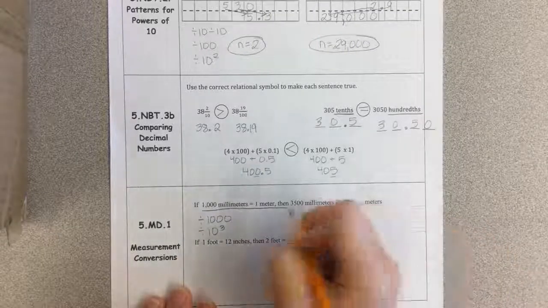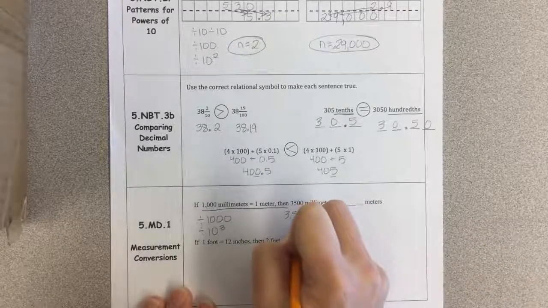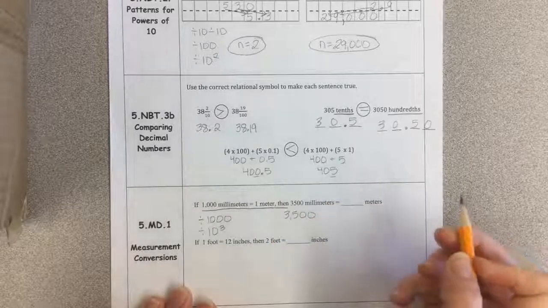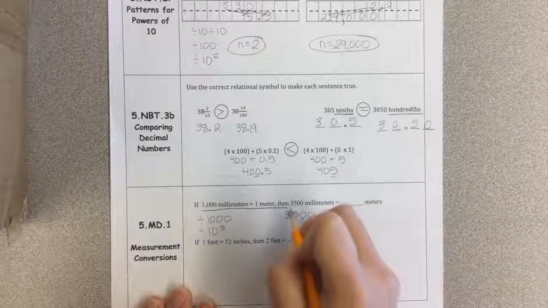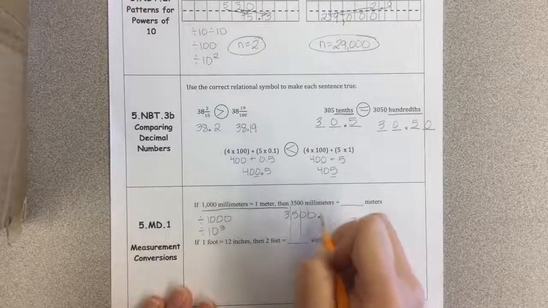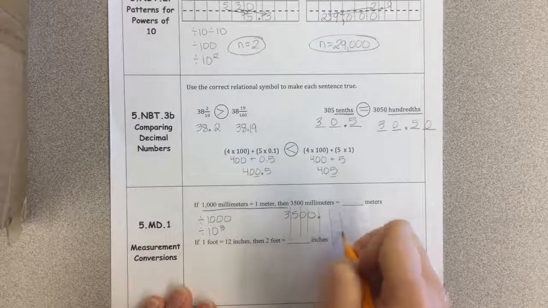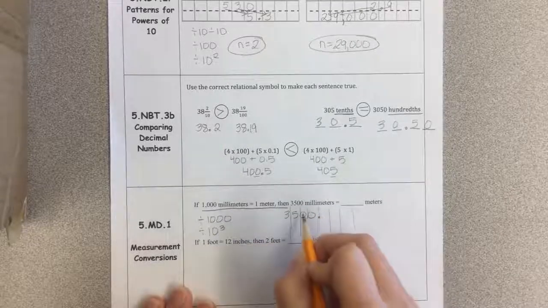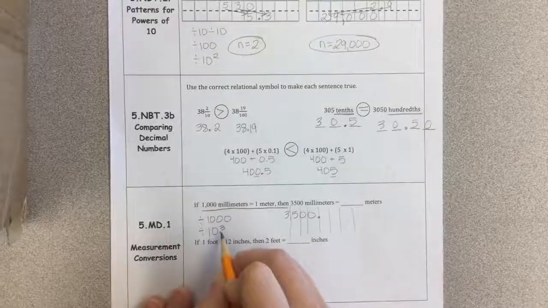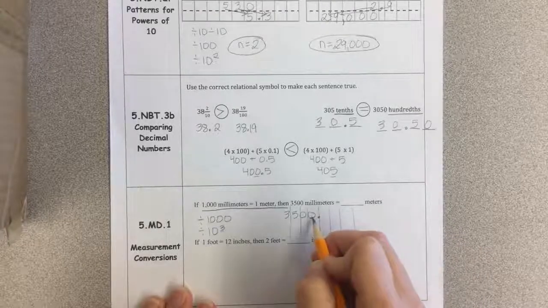So if I think about my number 3,500 on a place value chart, I want my digits to shift. Since we're dividing, they're going to shift to the right 3 times.